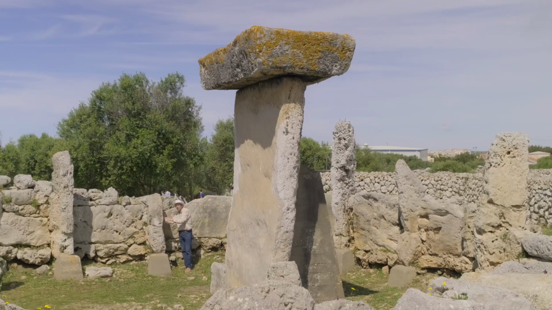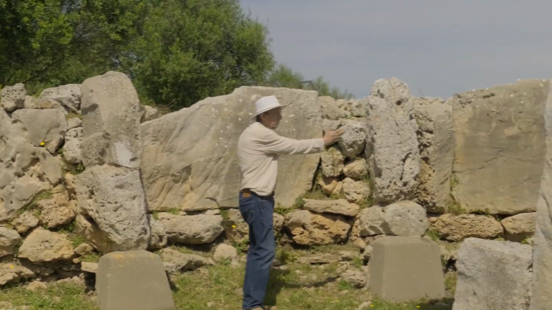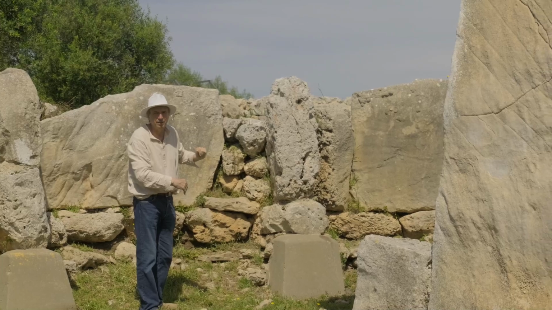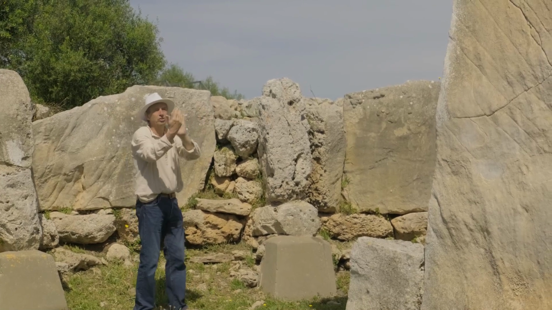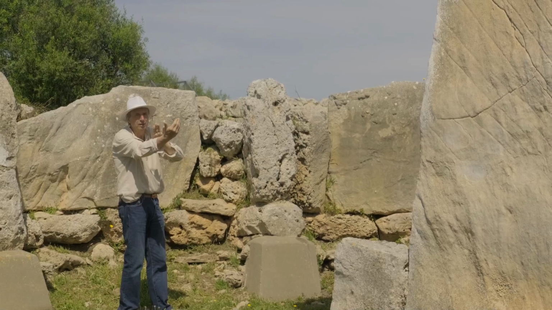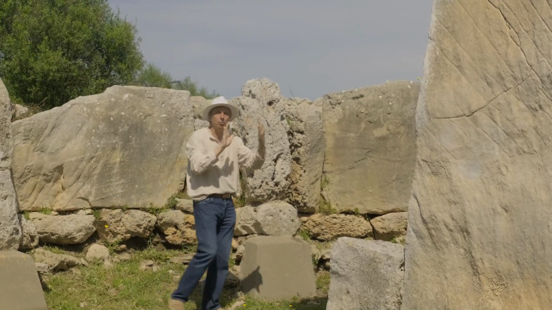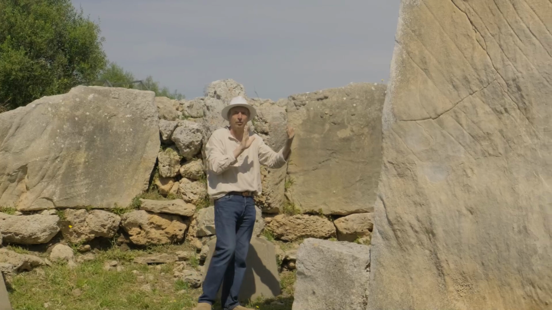Okay, now that's at sunrise. So as the sun rises, it goes towards the south, and so the shadow will go in this direction on the walls behind. But because of the width of the taula, the shadow will slowly get wider and wider as we go round.